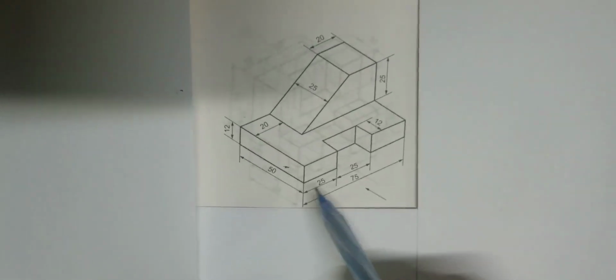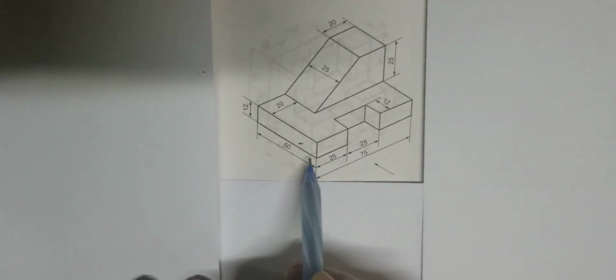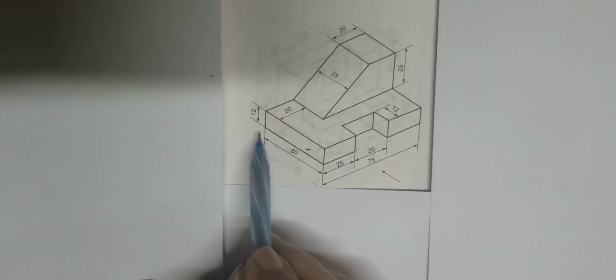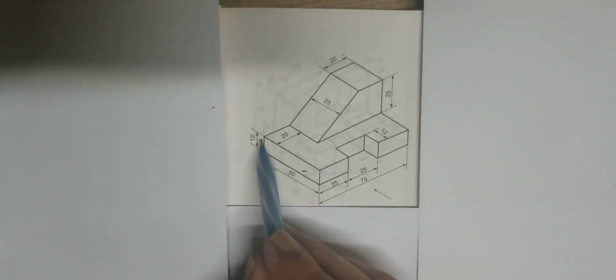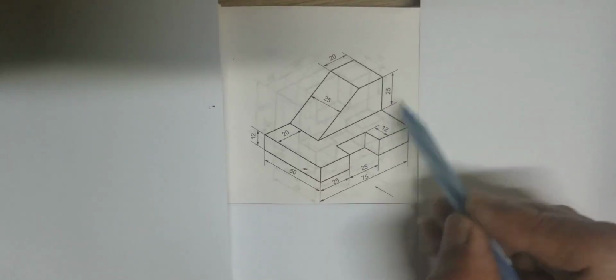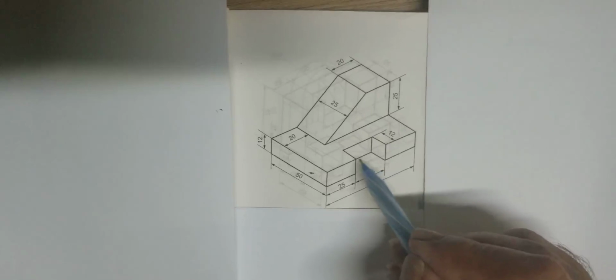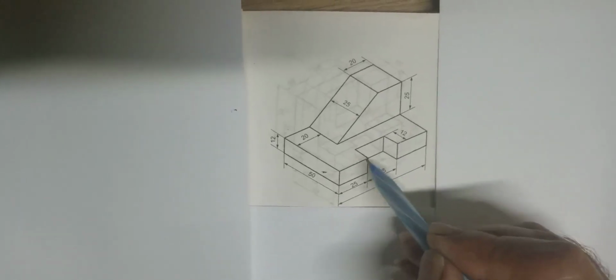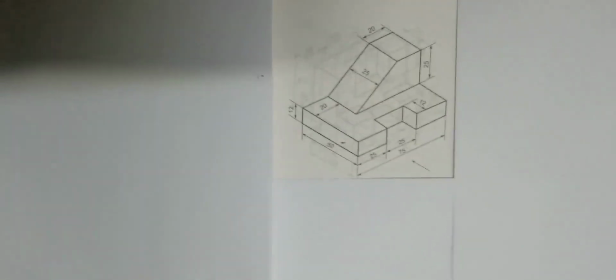See here, once again in the question, this is the length 75, this is the breadth 50, and when you are seeing this component, the thickness is 12, this plate of 12, and on that we are having some kind of projection of 25, and it is having some kind of slant edge like that, and the same plate we are having some kind of cutting here. The same thing we have to represent in isometric projection.